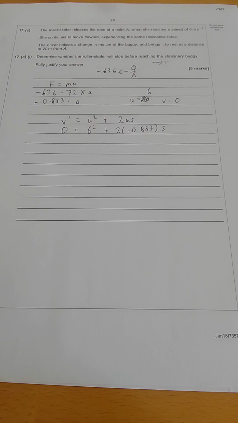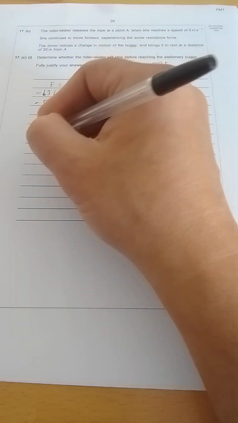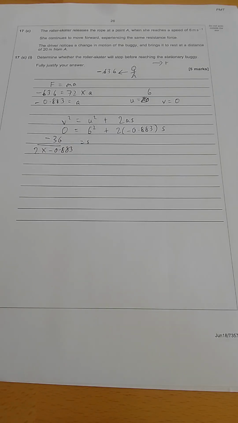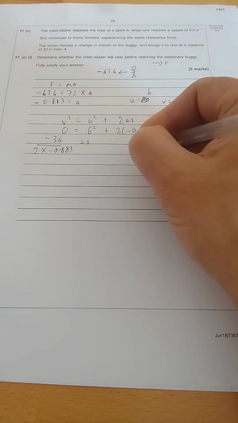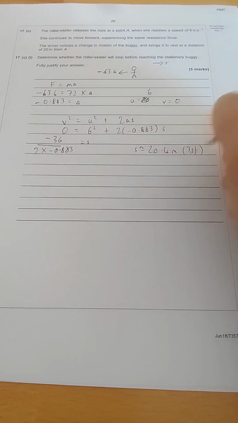And if we rearrange that, we will have minus 36 over 2 times minus 0.883 to get s. And put that into the calculator, and s is approximately 20.4 meters to 3 significant figures.